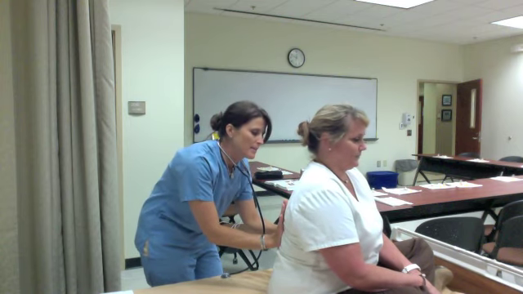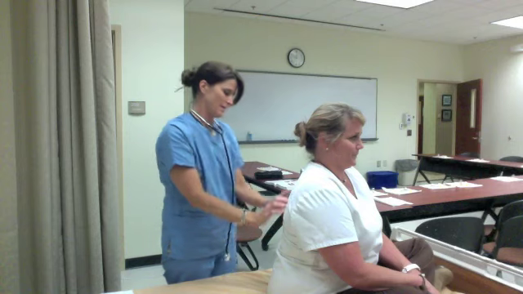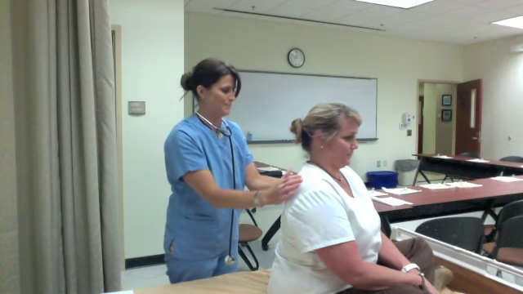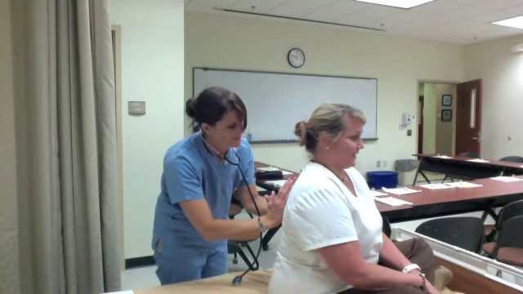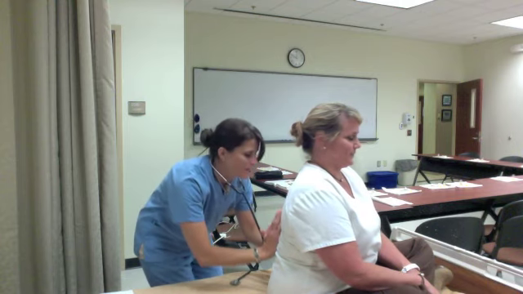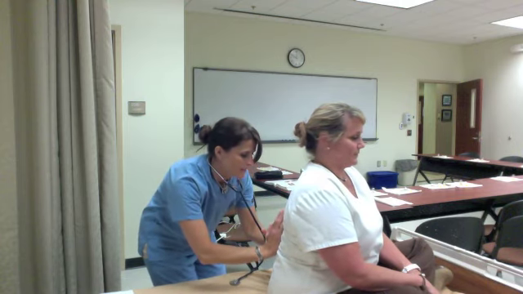Next, we'll palpate the vibration of the chest wall for tactile fremitus. Fremitus is felt by first placing the palmar surface of both hands on the patient's back at the second intercostal space at the level of the bifurcation of the bronchi during speech.